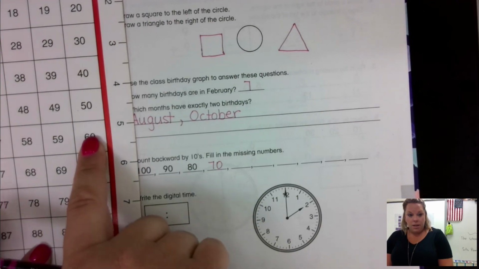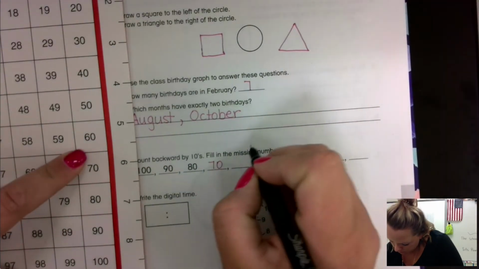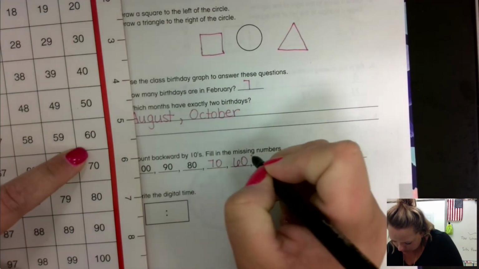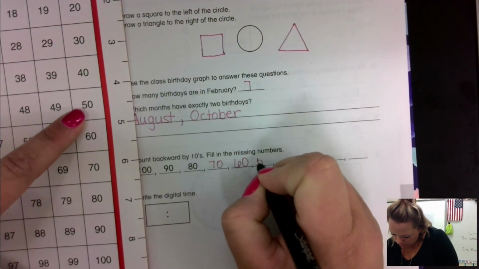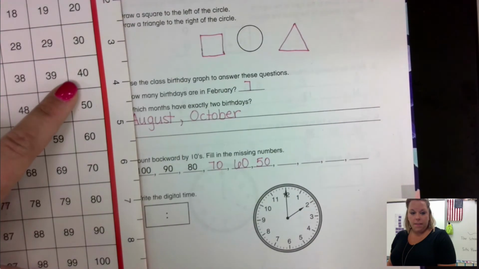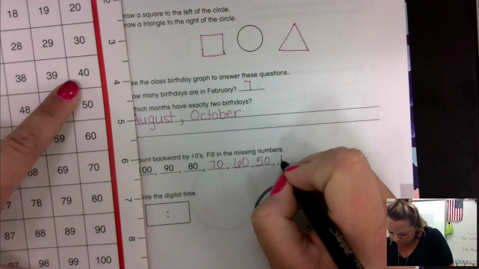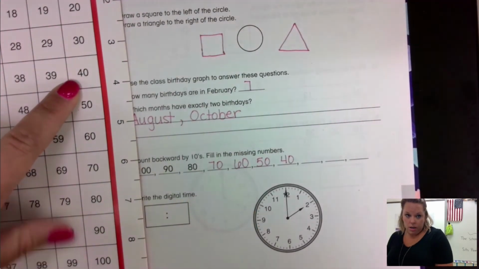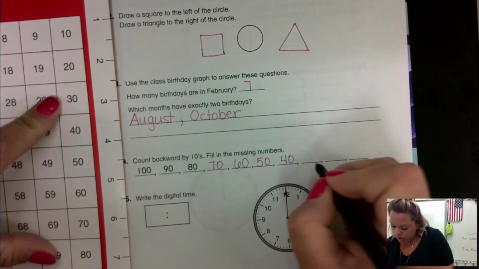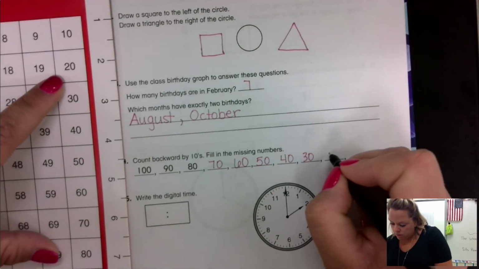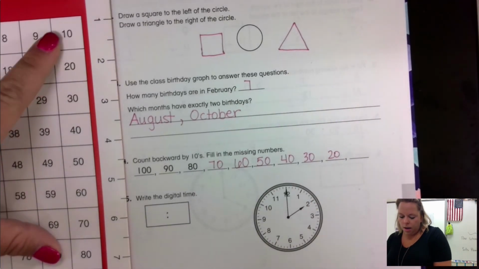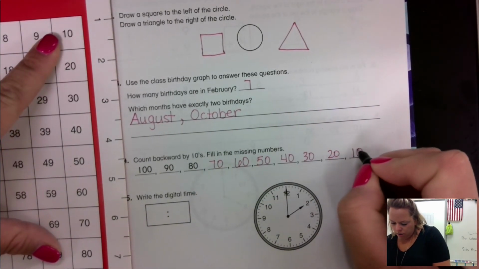What's before 70? 60, that's 60. Before 60 comes 50, and then 40. Before 40 is 30. Before 30 comes 20, and then 10.